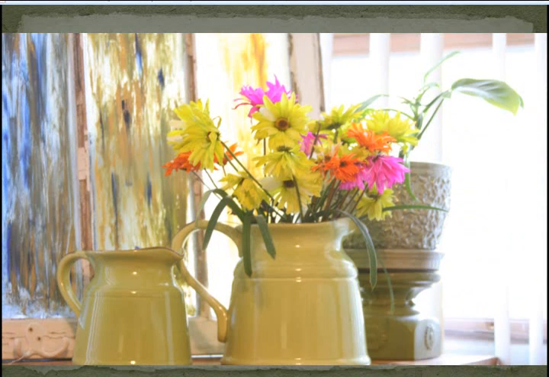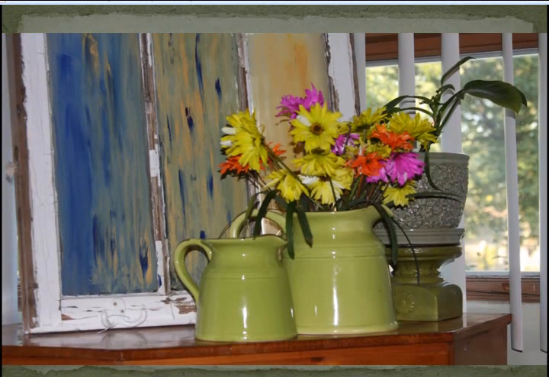Now I suppose you could take 2 photos and use your masks in Photoshop and combine the 2 images. That's much harder, but if you use the flash compensation you can get both of them like this image here, and it's much easier to get it in the camera than it is to do all that post-processing work.